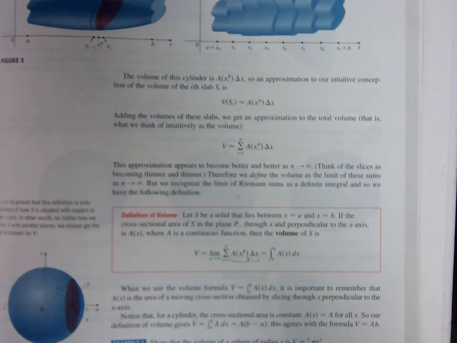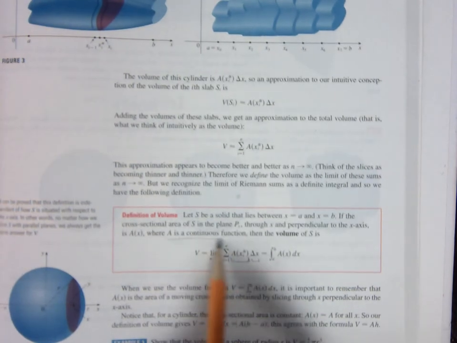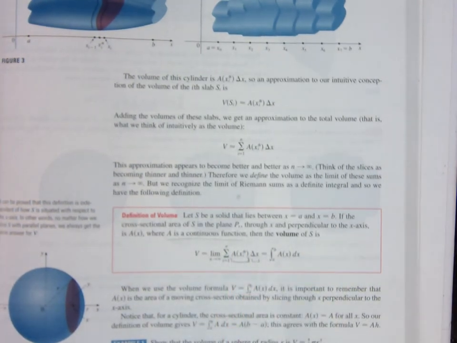Now, we do need to make sure that it is a continuous function. We don't have any large gaps or holes in there. And if that's the case, then we can use this.